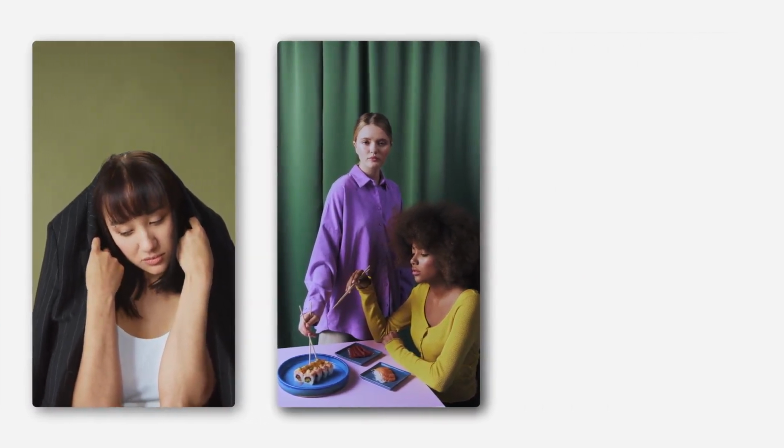Now it's time to unveil all the transitions this pack has to offer.